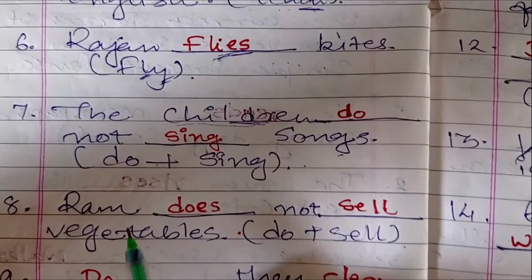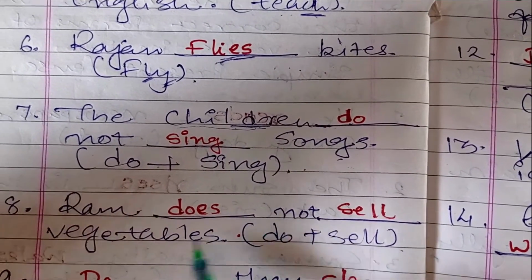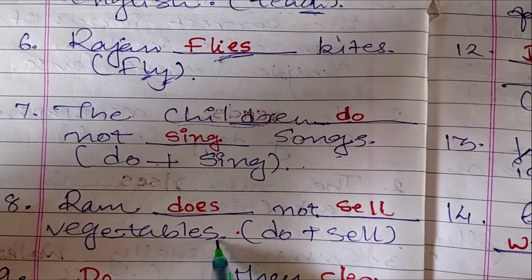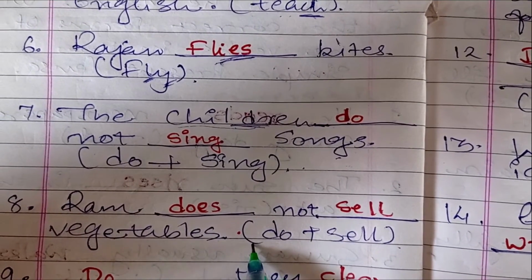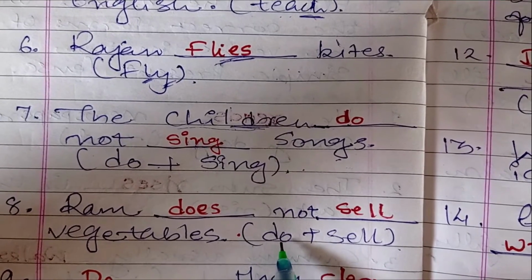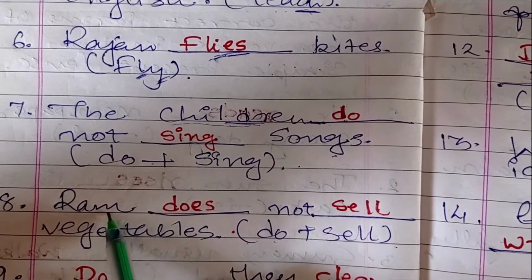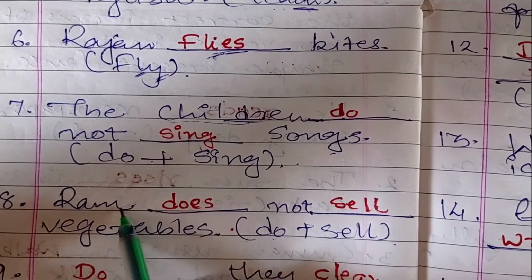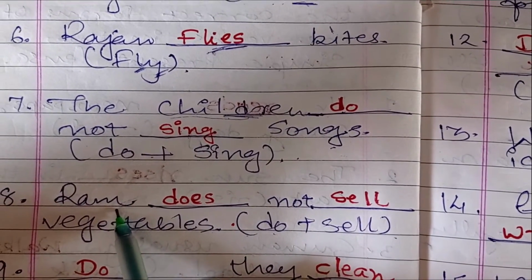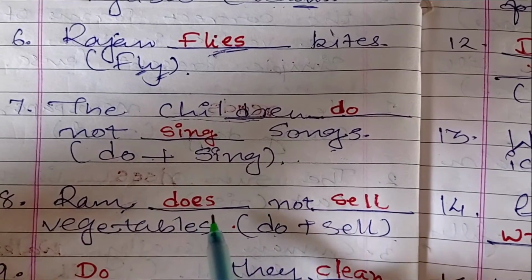Next example: Ram dash not vegetables. We have to use the correct form of simple present tense of do and sell. Here Ram is what? Singular, third person. So what do we have to add?